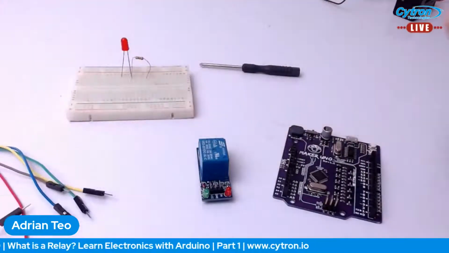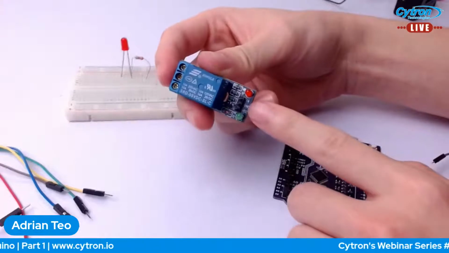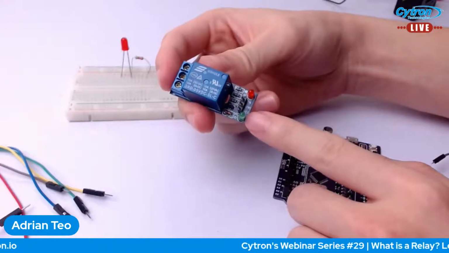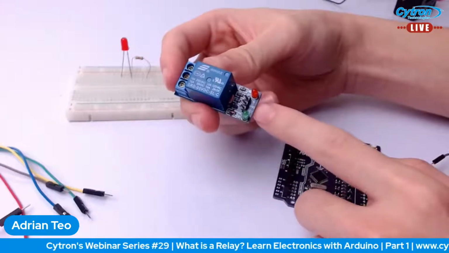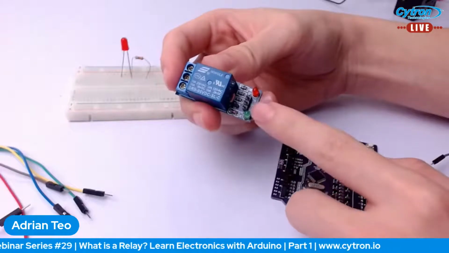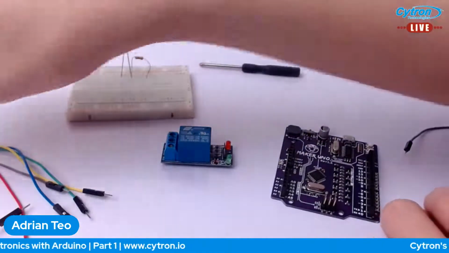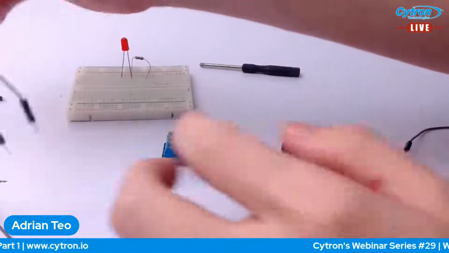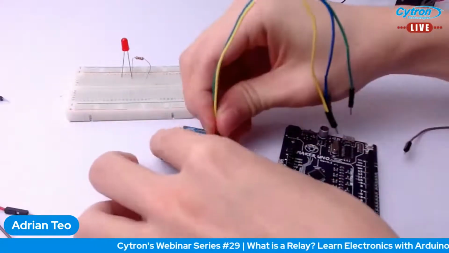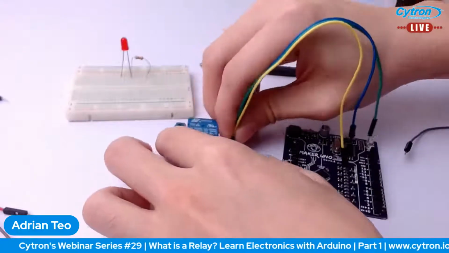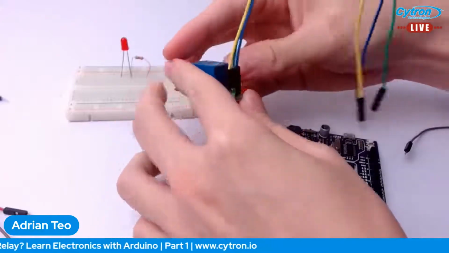So now I'm going to first power up my relay. The relay here will be labeled IN, ground and VCC. IN is the signal to turn on and off this relay. Ground, you have to connect to ground, and VCC, you have to connect to 5 volt. This is a 5 volt, single channel relay. So I will need 3 female to male jumper wires. I will directly connect it. I'm sure you guys know how to connect, right? Okay, like that.